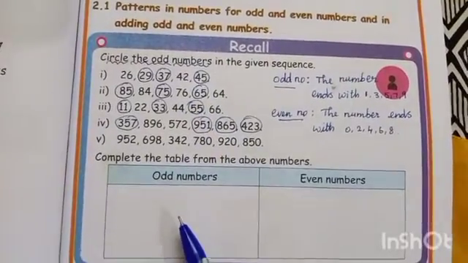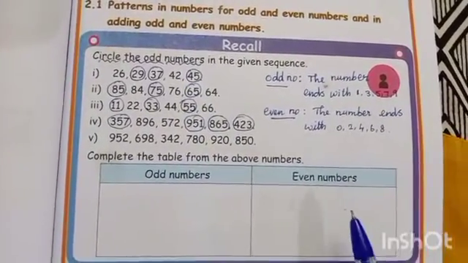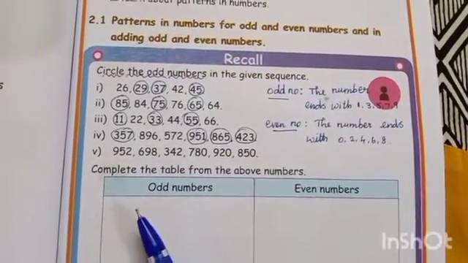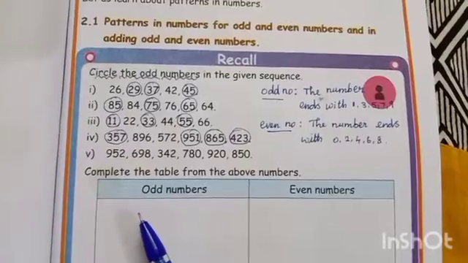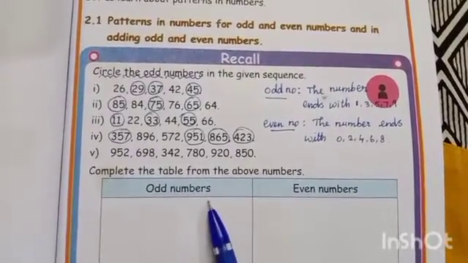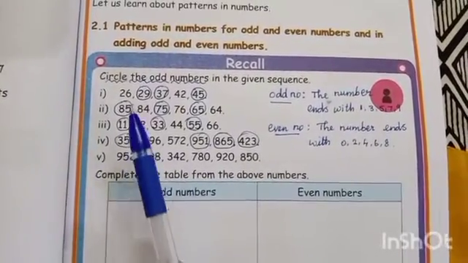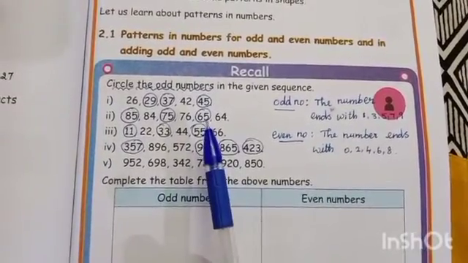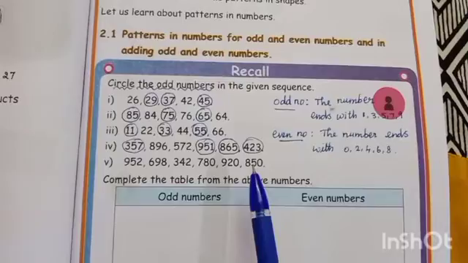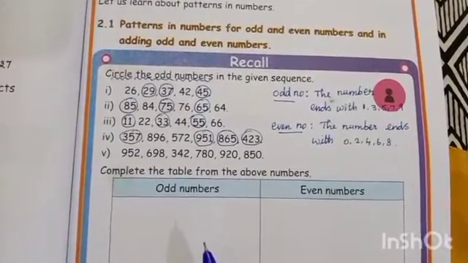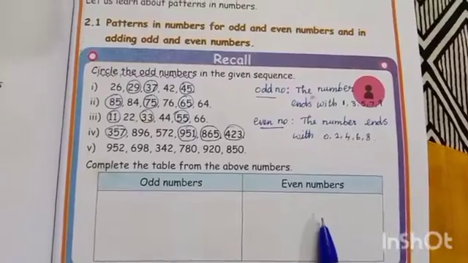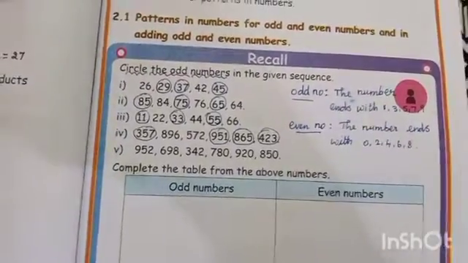Write the odd numbers in this box and the even numbers in this box, separately. How do you write? 29, 37, 45, 85, 75, 65. Like this you have to complete up to the fifth problem. Write all the odd numbers on this side and all the even numbers on this side.